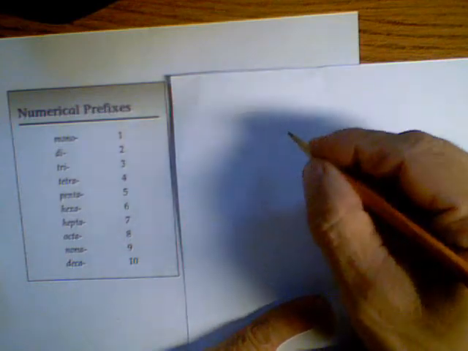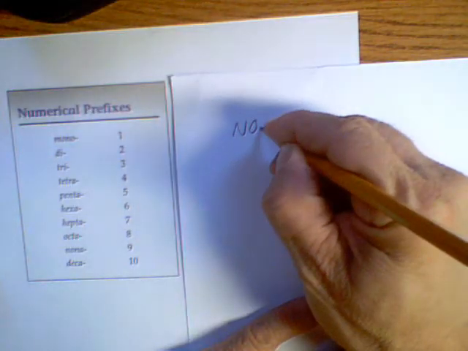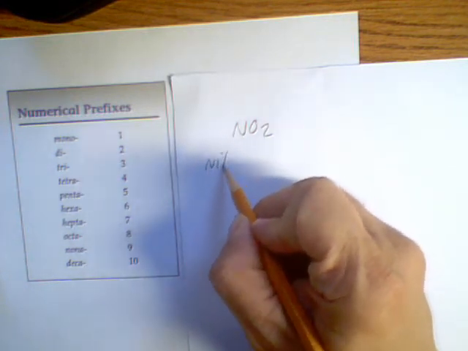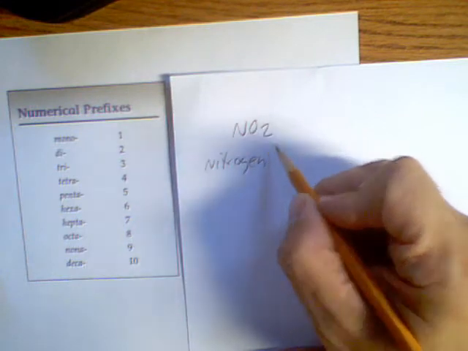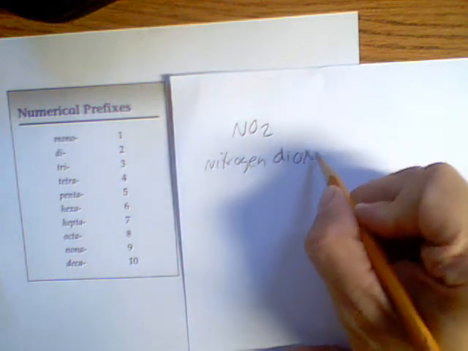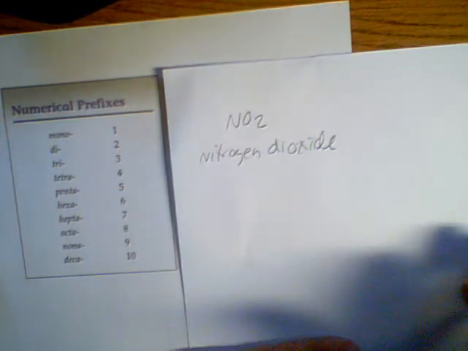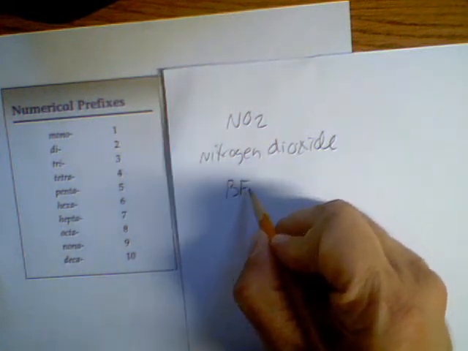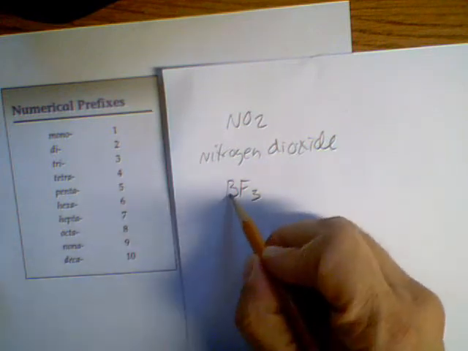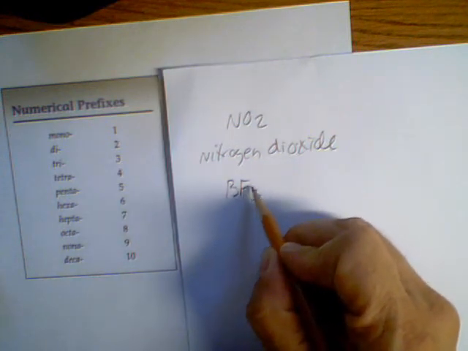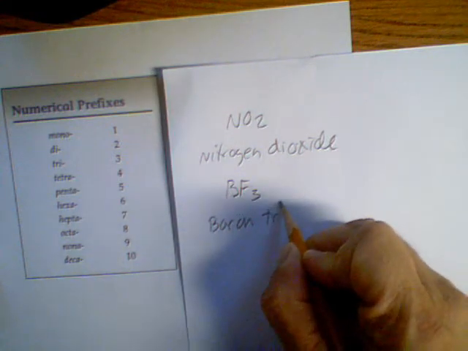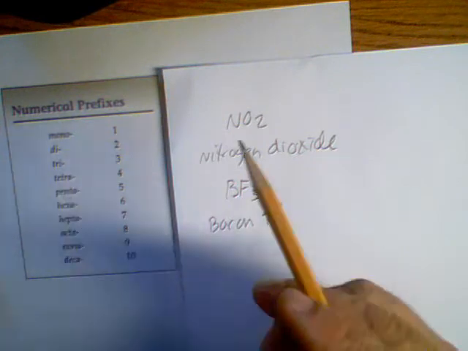In the case of this molecule, you'd say it's nitrogen, and because there are 2 oxygens, it's dioxide. We already talked about changing this to "ide" when we were in ionic compounds. And this would be boron. There are 3 fluorides, so it's boron tri. I got tri from my prefix. Trifluoride.